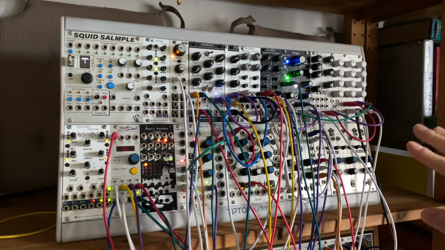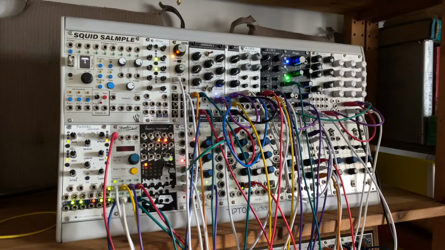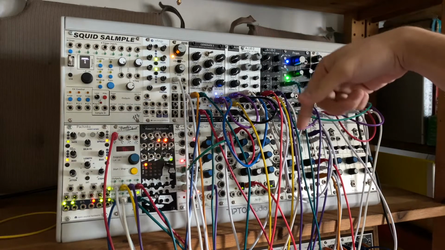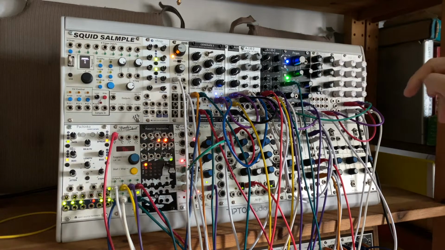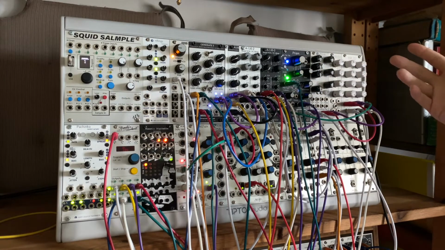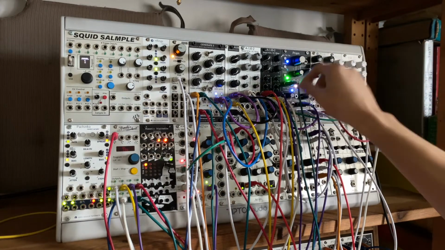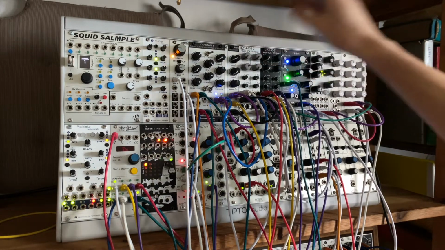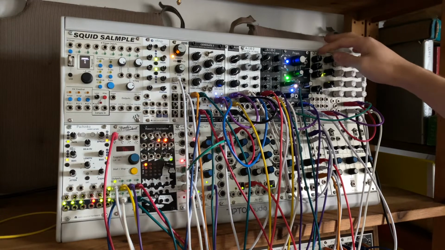It's a fun patch. It's got a lot going on, but really it's quite simple, I guess. It starts off with just a pitch sequence coming from the KeyStep Pro, which is down there. It's out of frame, but it doesn't really matter. It's just a repetitive little cycle that sounds, if I turned off the delay, like this. Oh, and Clouds too.